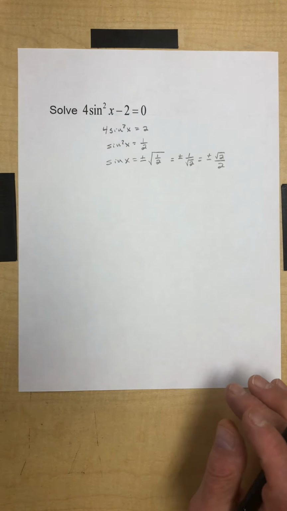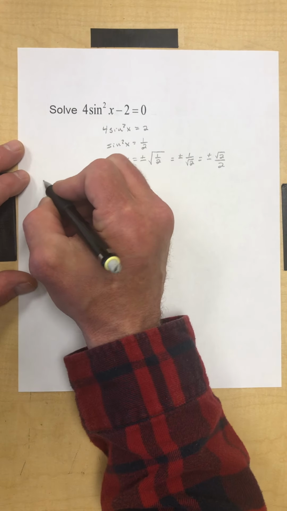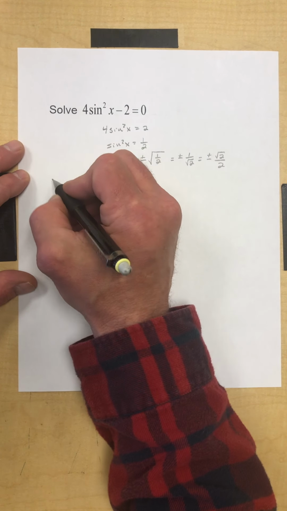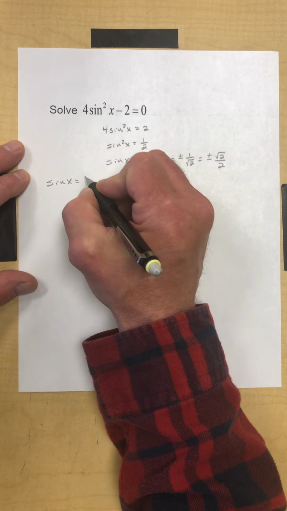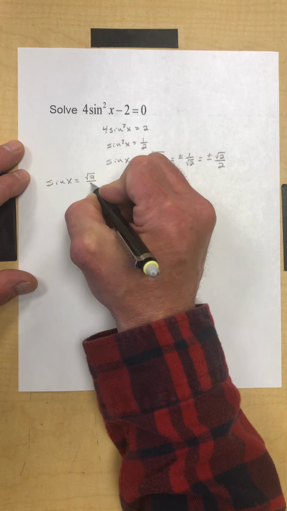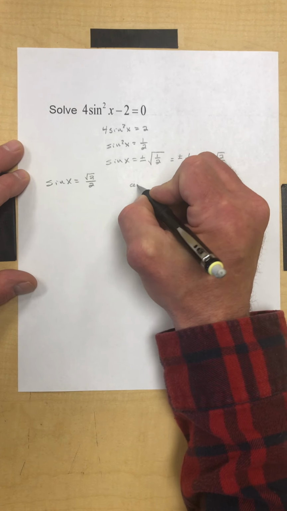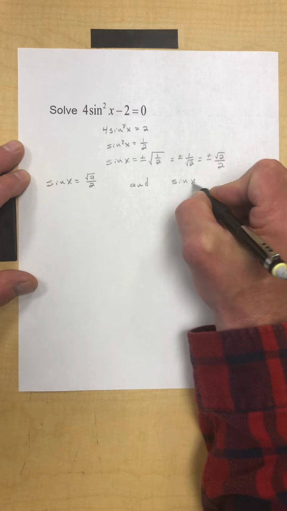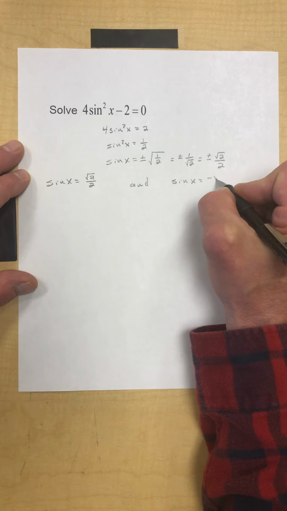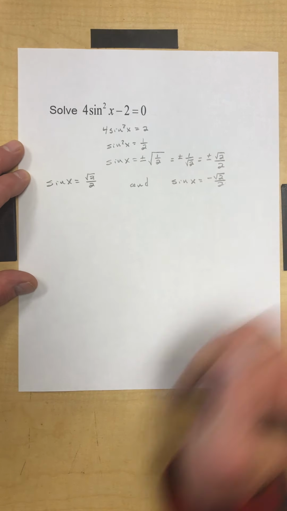So this should work out okay. I've got to worry about sine of x equal positive radical 2 over 2, and I have to worry about sine of x equal negative radical 2 over 2.